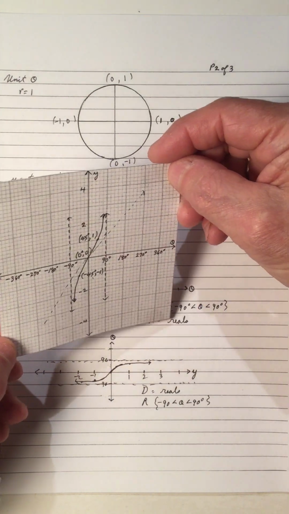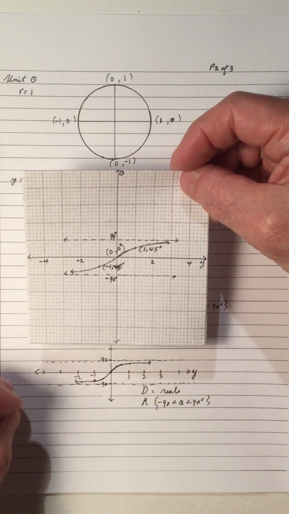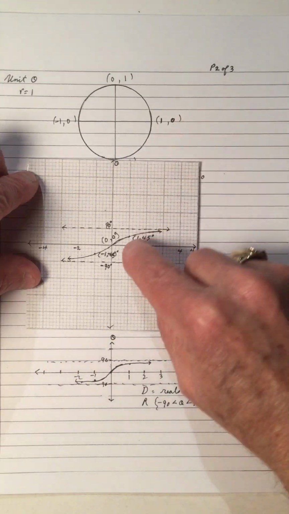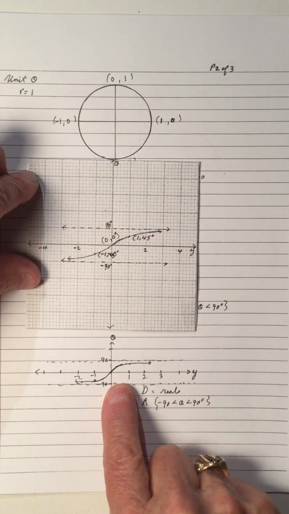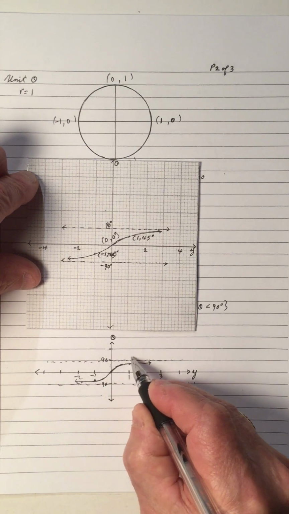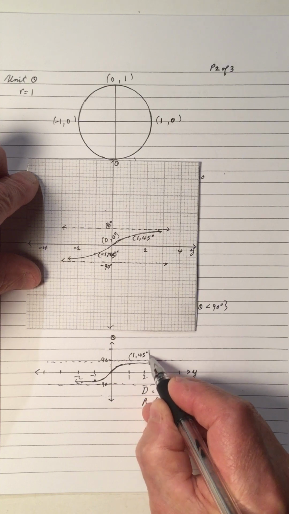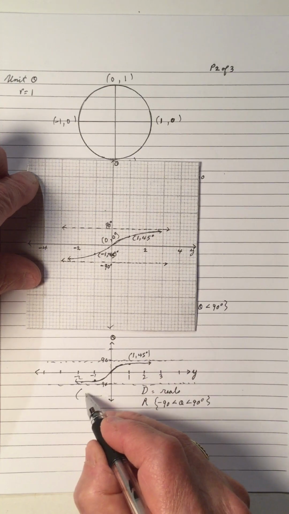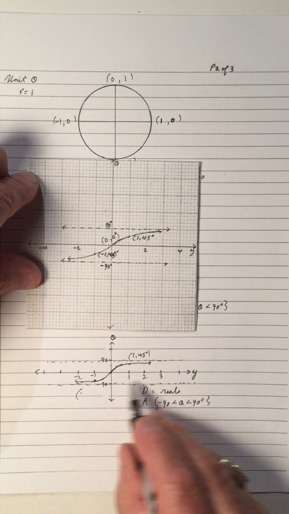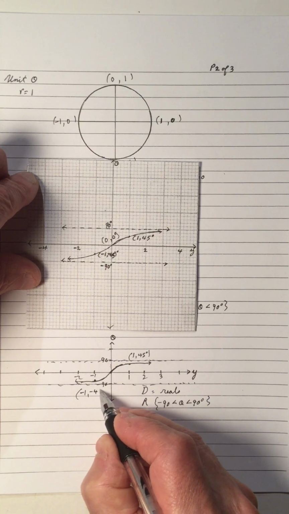So when I reflect it, there it is, this graph is the reflection. So this point right here is 1, 45 degrees. This point right here, y is negative 1, I said x, my mistake, and negative 45.